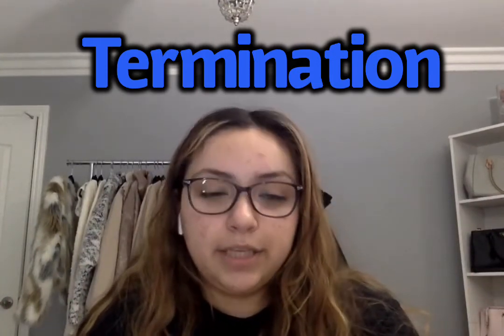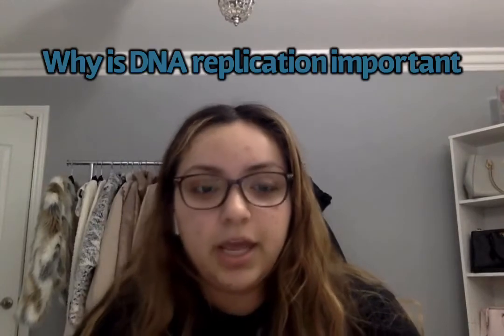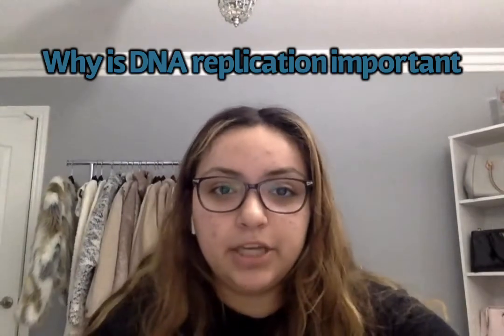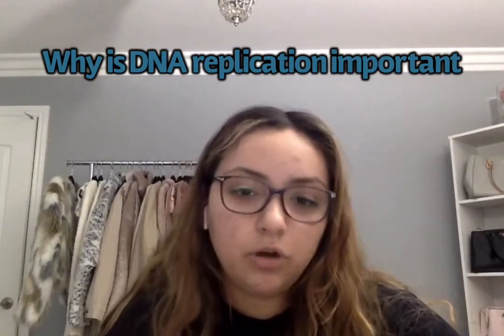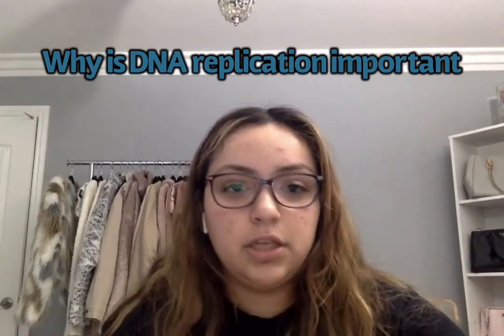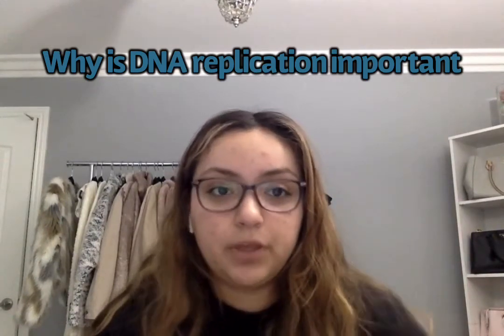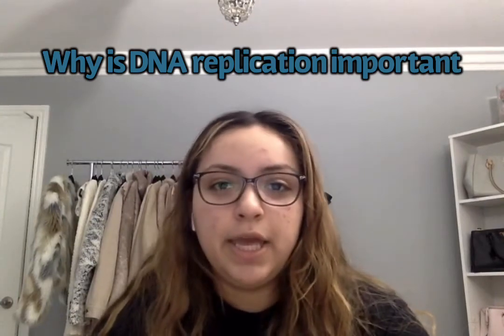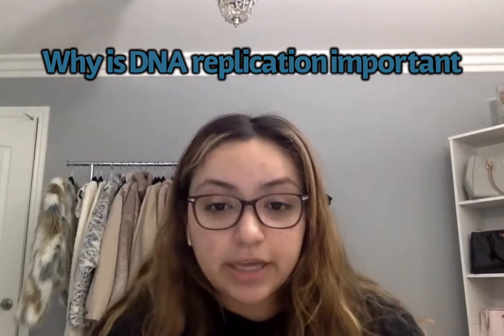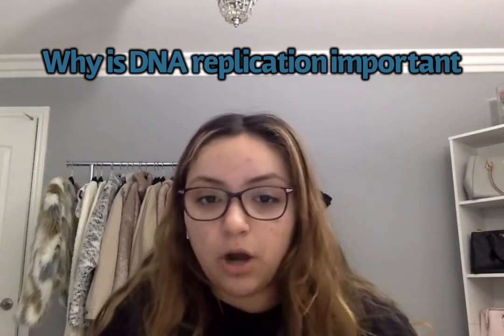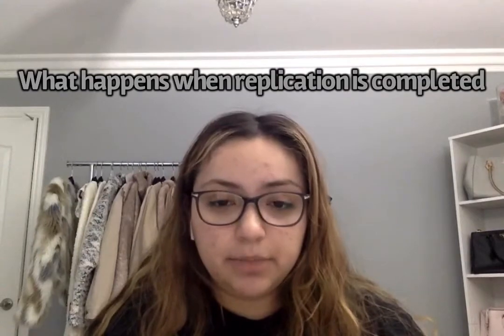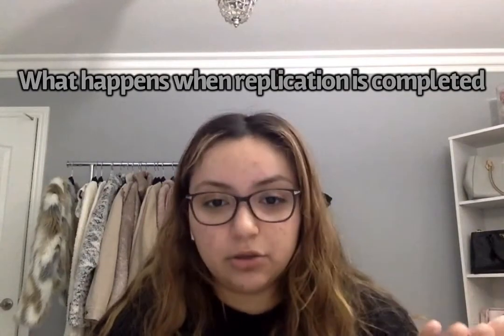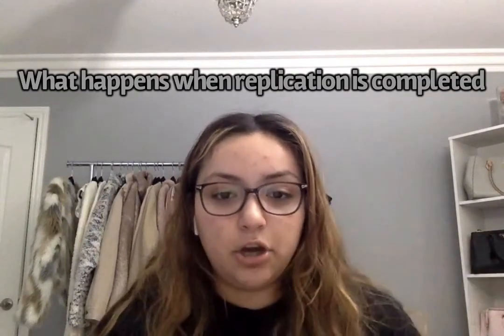So you might be thinking, why is DNA replication important? And the purpose of the DNA replication is to produce 2 identical copies of the DNA molecule. This is very essential for cell division during growth of repaired or damaged tissue. And DNA replication ensures that each new cell receives its own copy of DNA. And after DNA replication is completed, each DNA has one parental or old strand and a daughter or a new strand.